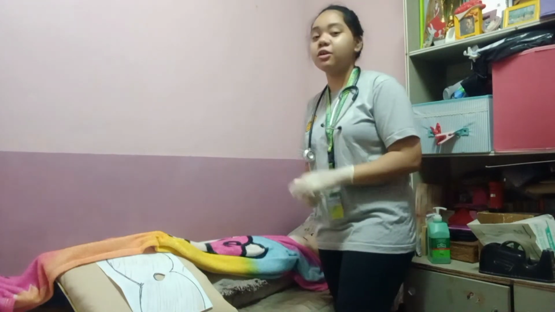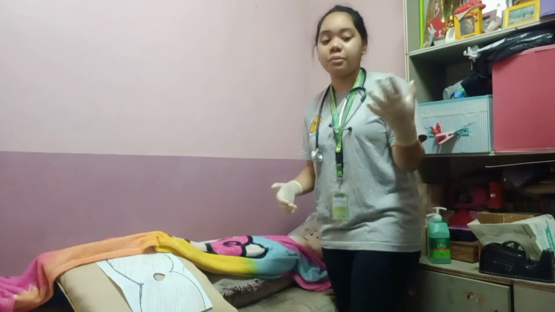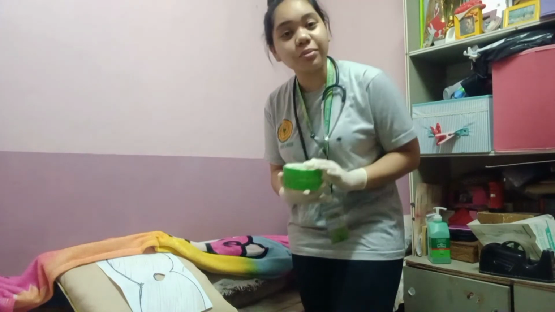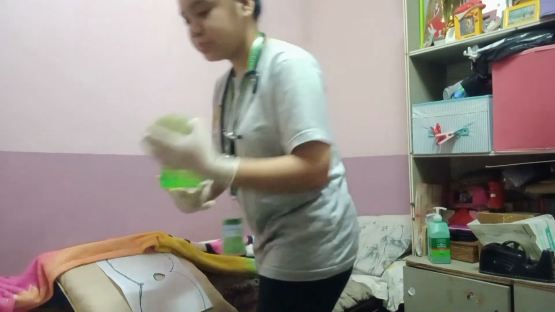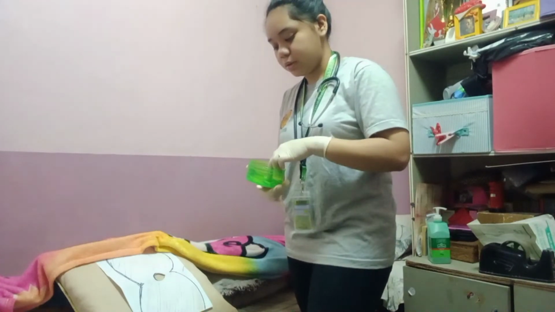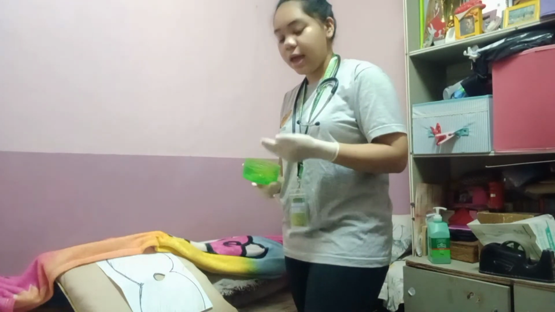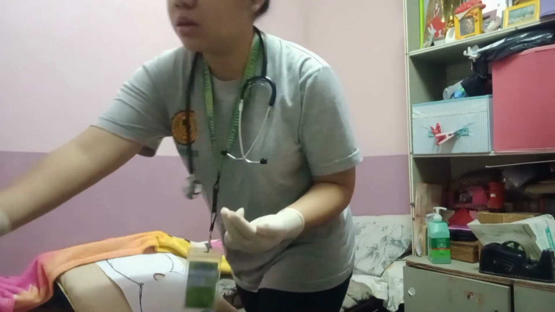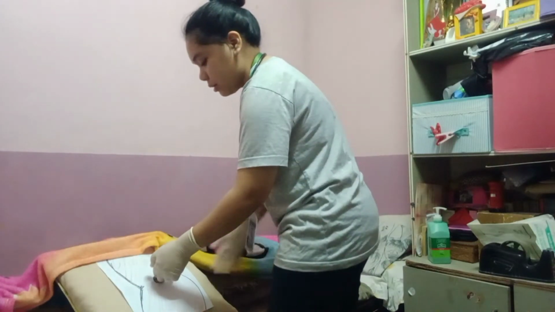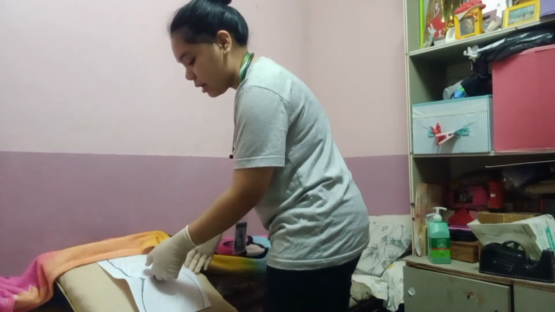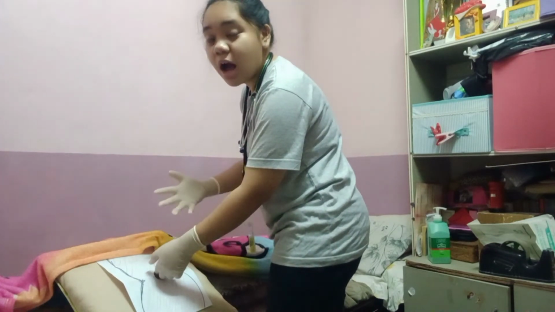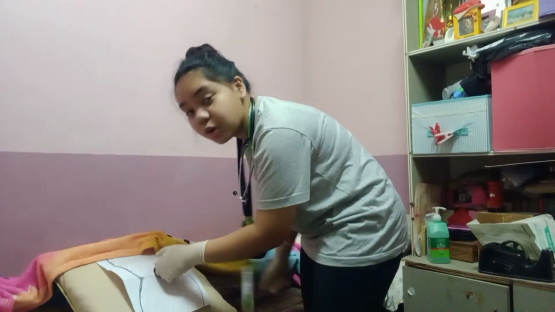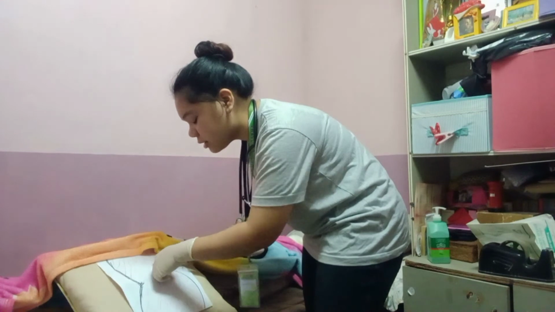We are going to put some lubricating gel on our gloves and hands, and then apply it on the anus of the patient. So let's assume that this is my lubricating gel. We are going to do this, and then put it on the anus. Then we are going to observe for any swelling or any tenderness that there is.